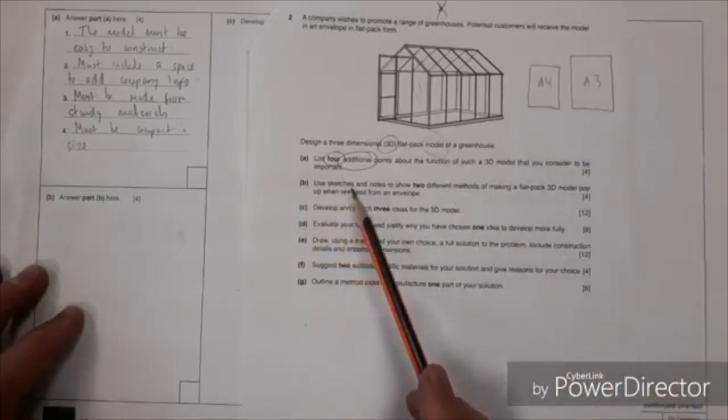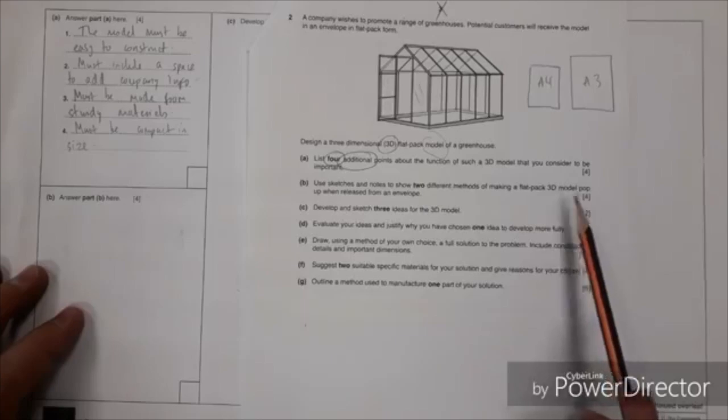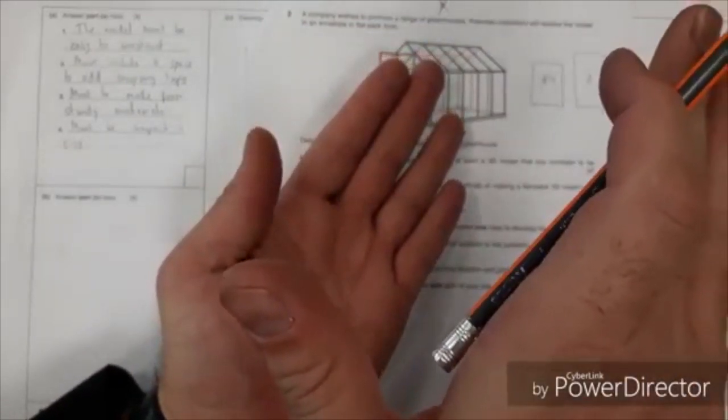So here they're asking you to use sketches and notes to show two different methods of making a flat pack 3D model pop up when released from an envelope. So straight away you've got to think about something that's flat, and that will obviously pop up in some respect. So I think the first thing we probably do here is look at the spring style system, almost like an accordion. You've all seen an accordion being played. It opens and closes, you have that zigzag construction.